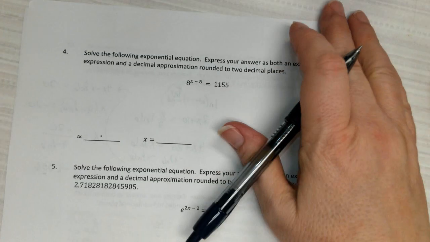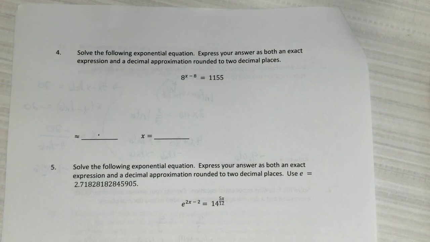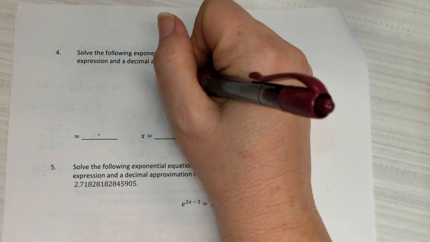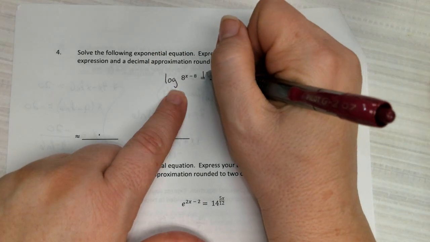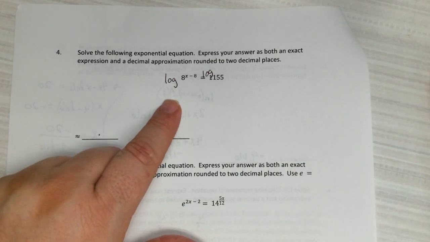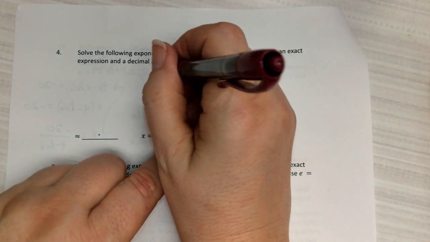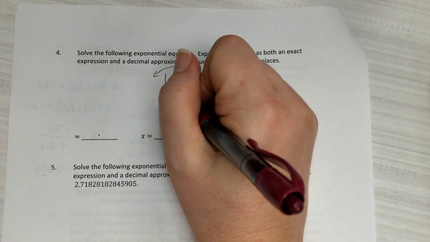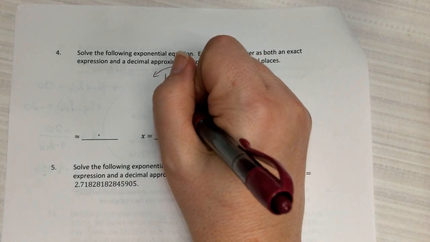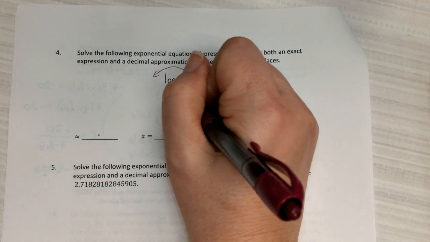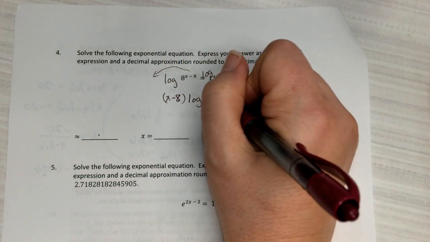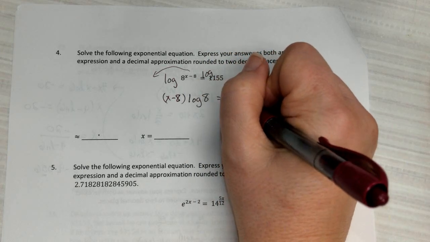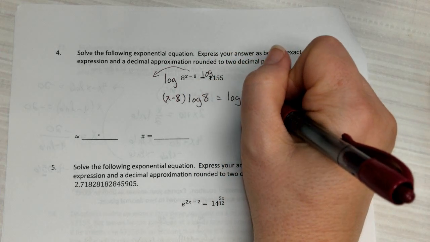On number 4, I don't have an e and I don't have an ln, so I could use either log. For an example, I'm just going to show you we can use log. So I'm going to take the log of both sides. I want to put the exponent in front, so I'm going to have x minus 8 in front of log 8. The right side is log 1155.